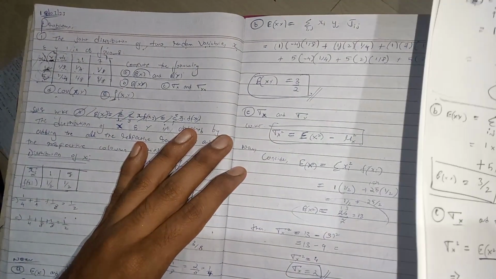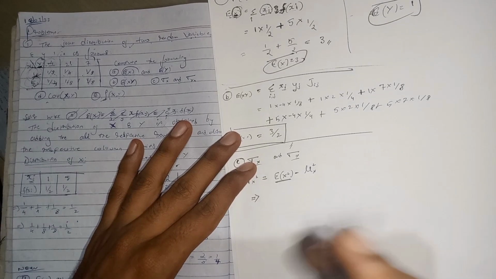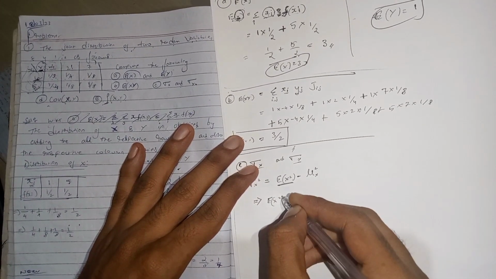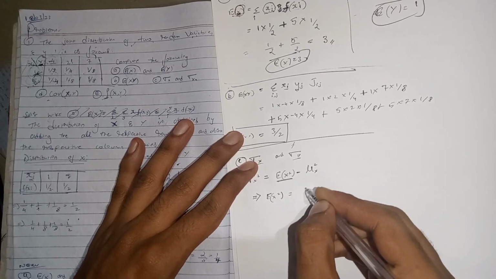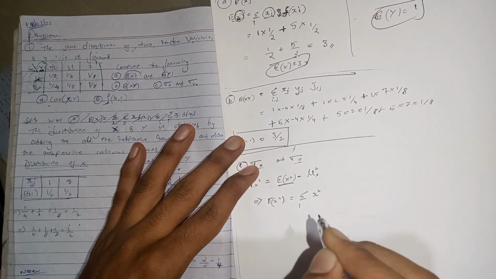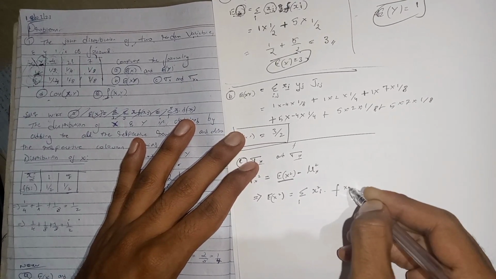So now what we need to do is, e of x square is equal to summation over i of xi square into f, and don't disturb this.